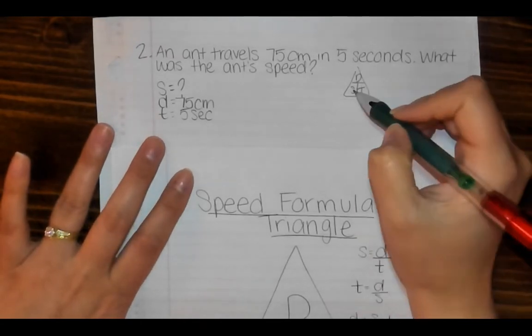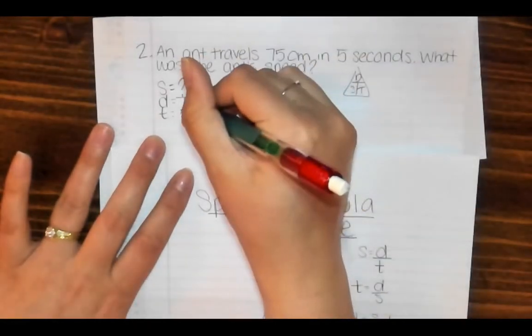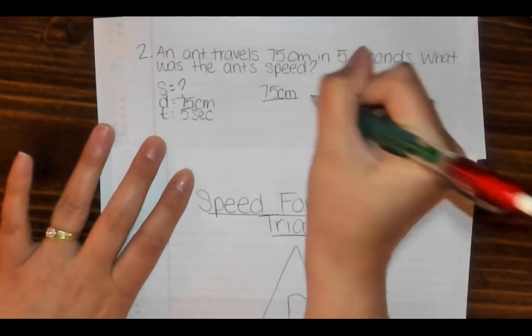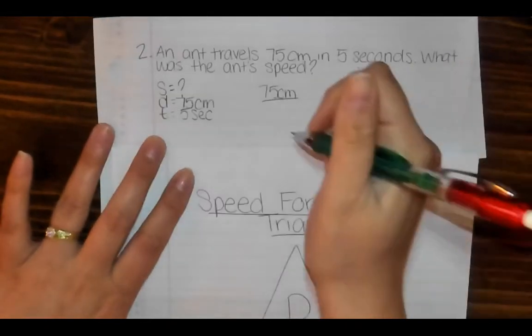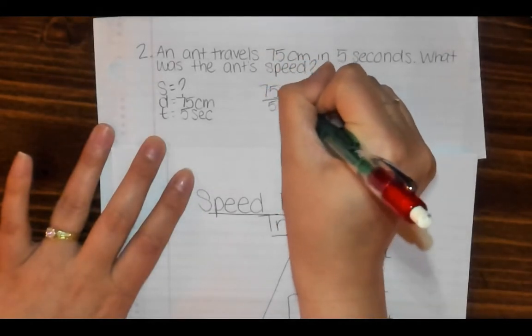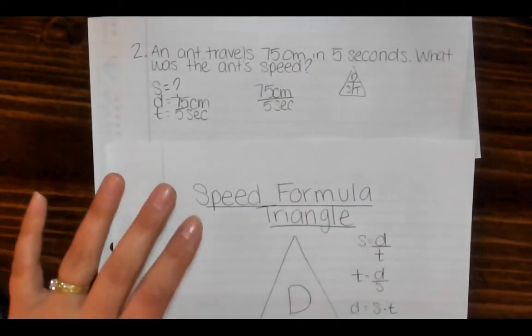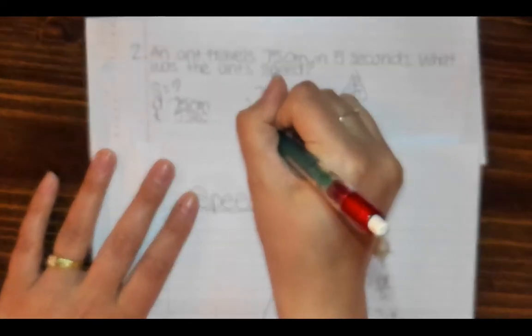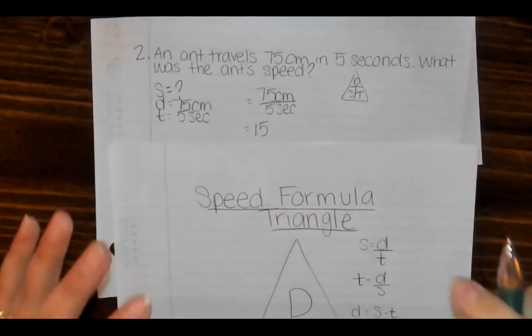So because we're looking for S, we're going to put D on top. Our D is 75 centimeters. And on the bottom is time, which is 5 seconds. And when you plug that into your calculator, 75 divided by 5 is 15. But we're missing a unit.